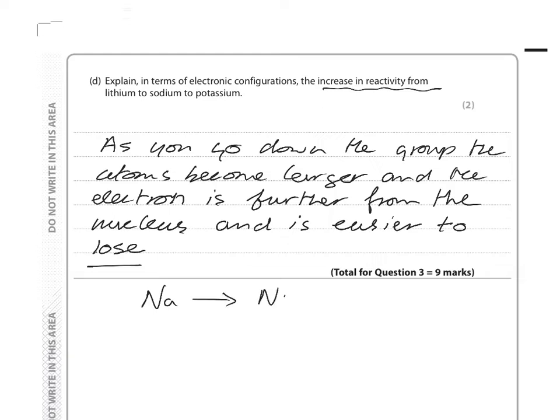And you've got to understand that the reactivity of group 1 metals comes from the metal forming the metal ion and an electron, and that's how they react. And so the easier it is to lose an electron, the more reactive they are. As you go down the group, the atoms are bigger, the electrons are further from the nucleus, and that electron is easier to lose.